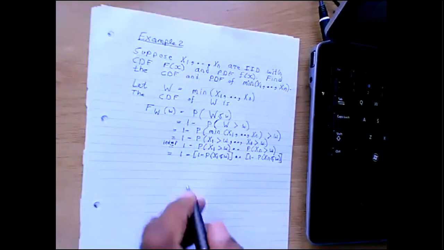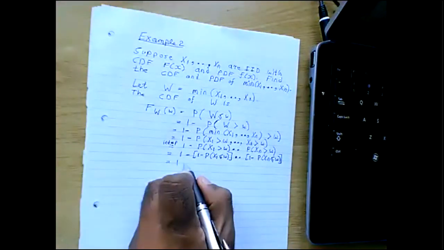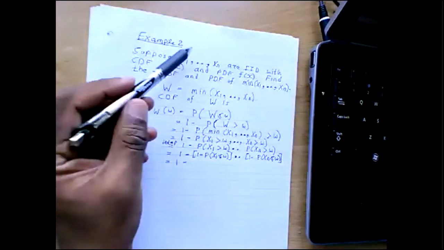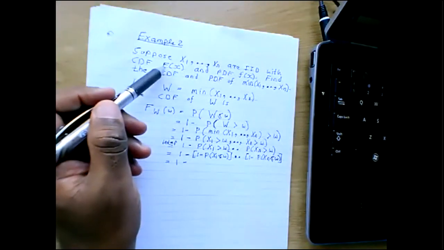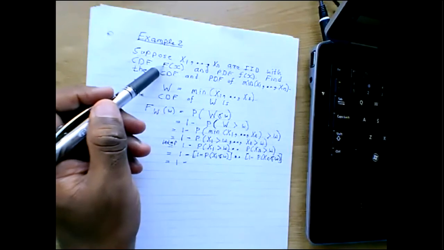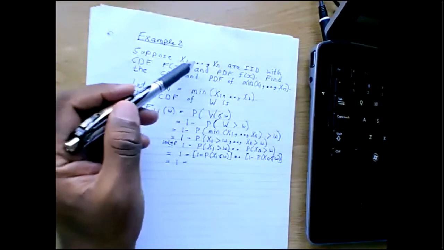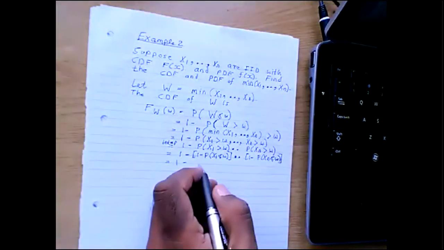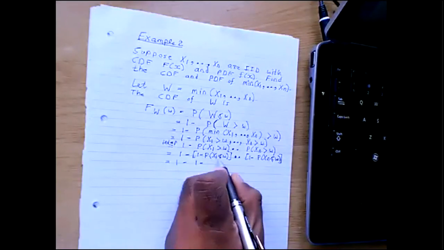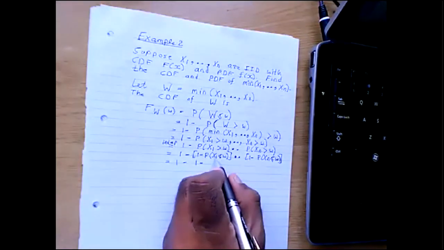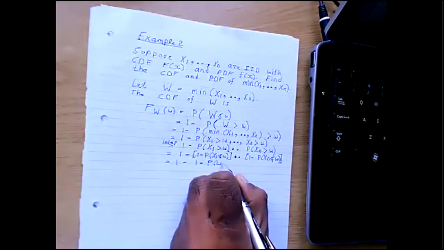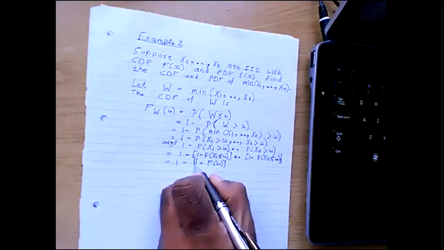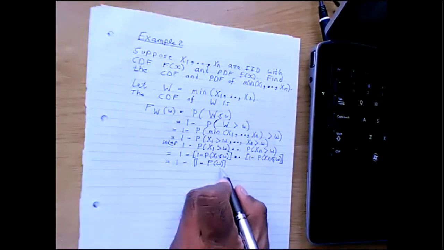In the next step, we are told at the beginning that x1 to xn have CDF capital F without the subscript. So the F without the subscript denotes the CDF of x1 to xn. So what you have here, guys, is this one here is the CDF of x1, which is capital F at w.